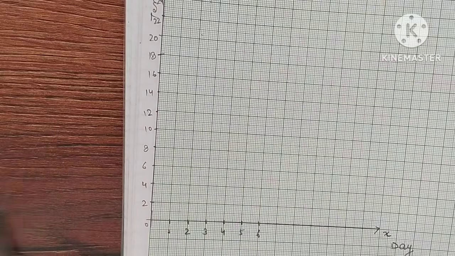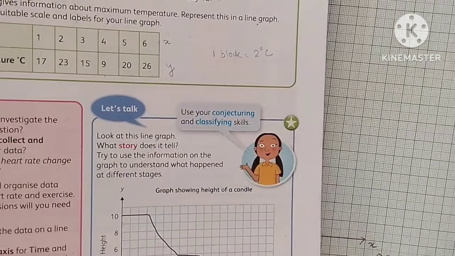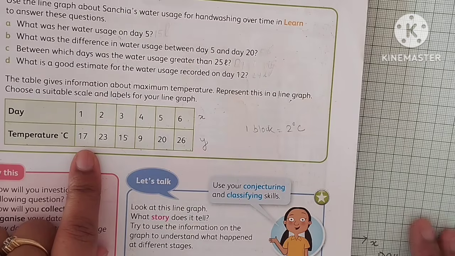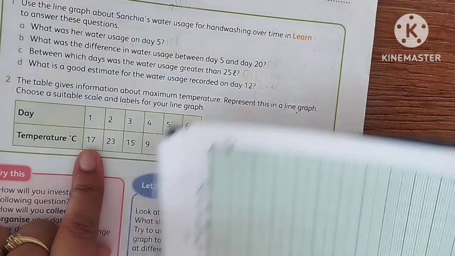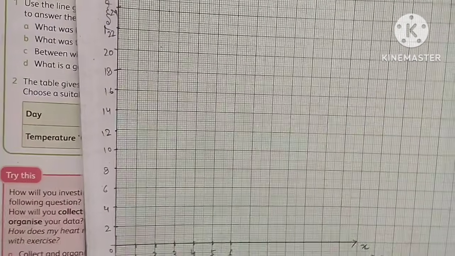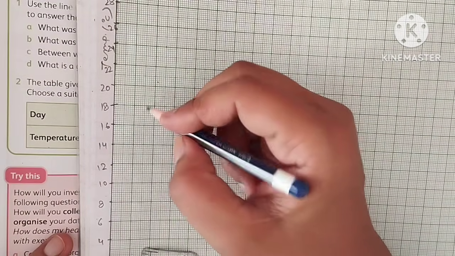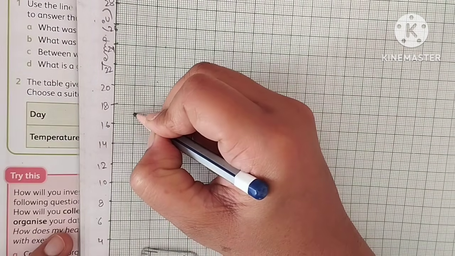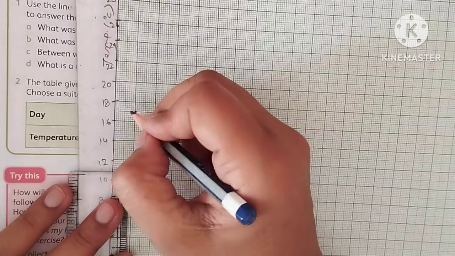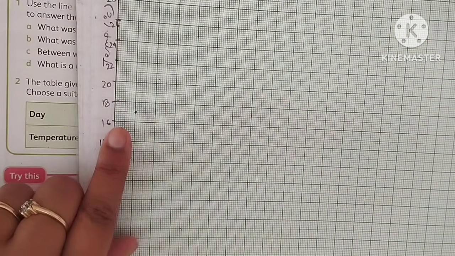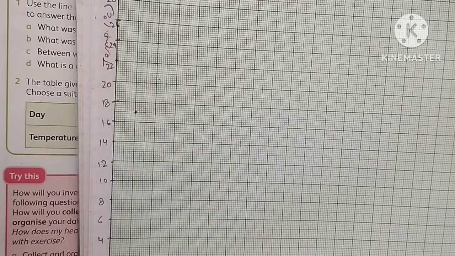Okay, let's start. So the question is saying, for day 1 the temperature was 17. So where will 17 lie? The 17 will lie between 16 and 18. That means on this light green line. So I will just mark it. This is my 17. In the line graph you just mark it like the dot plot.